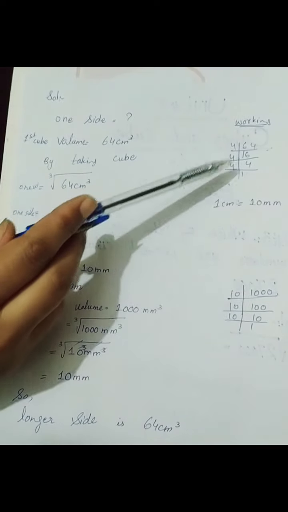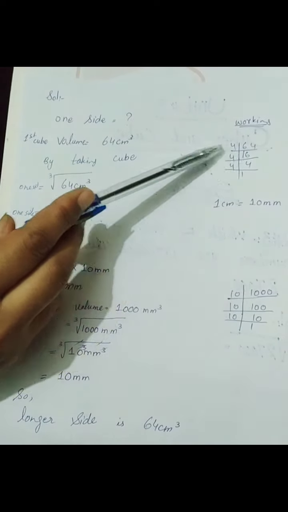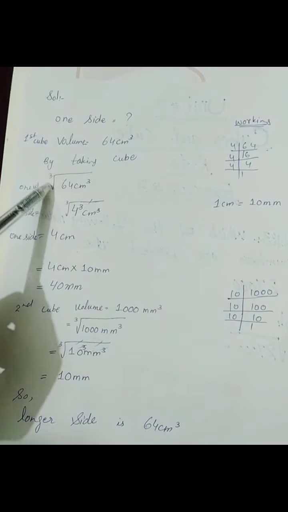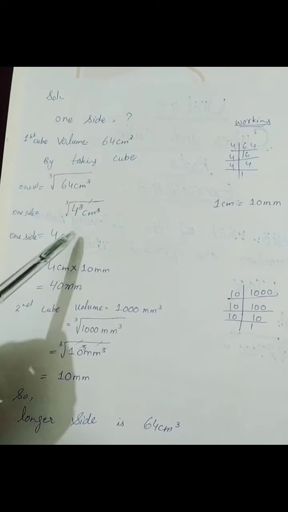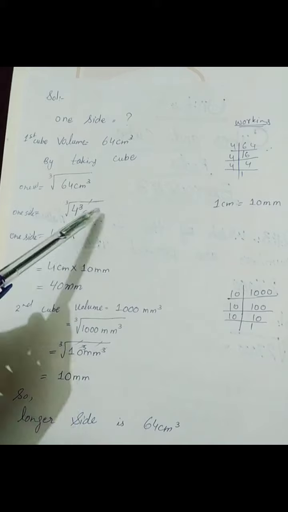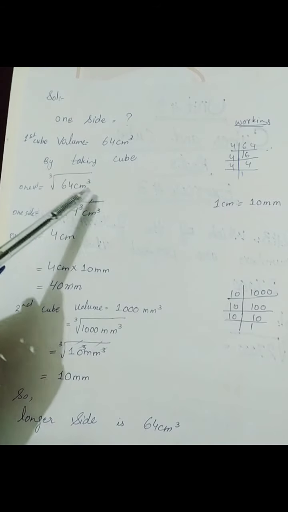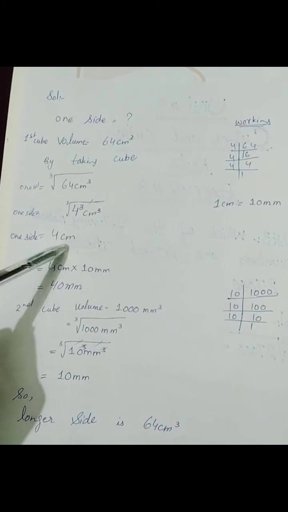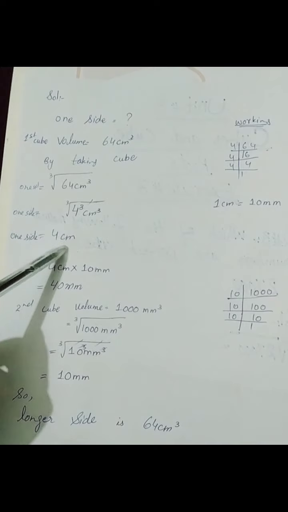For finding the one side we factorize 64. 4 16s are 64, 4 4s are 16, 4 1s are 4. It means that when we take the cube root of 64 we get 4 centimeters, because the cube is cancelled by the cube root, which has power 3. So we have 4 centimeters.